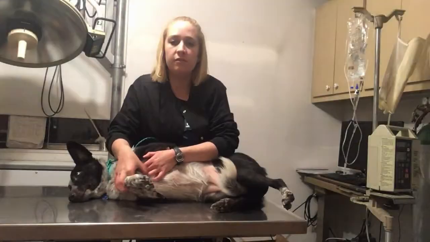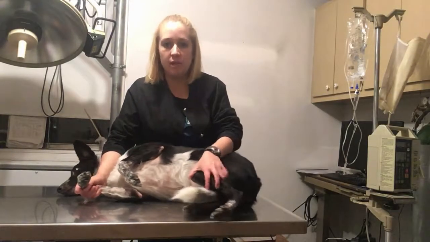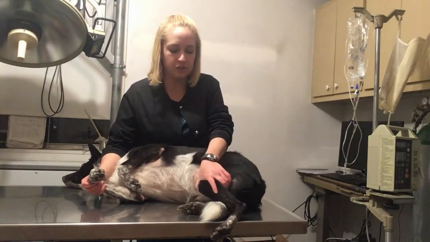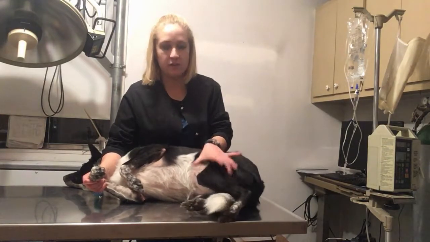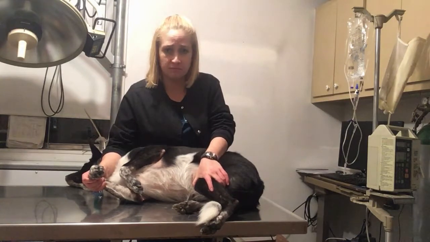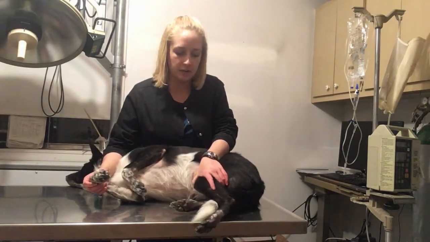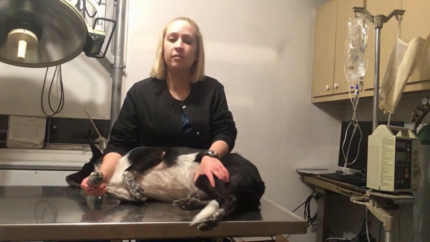So when you're holding off for a saphenous blood draw, you're going to have your patient in lateral recumbency, and so you're going to take your hand right here at the stifle joint and just gently extend the leg if you can, but take your finger and hold off right there at the back of that joint, right kind of where the leg starts to bend, and you're going to hold off right there, tightly holding off the vein for the draw.